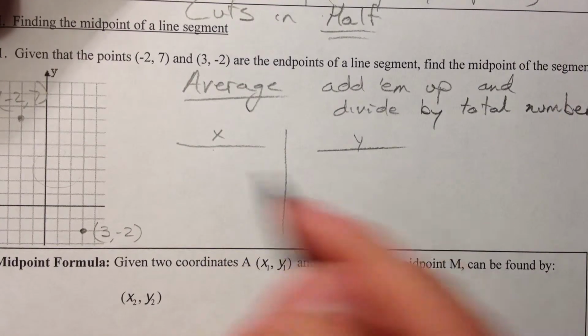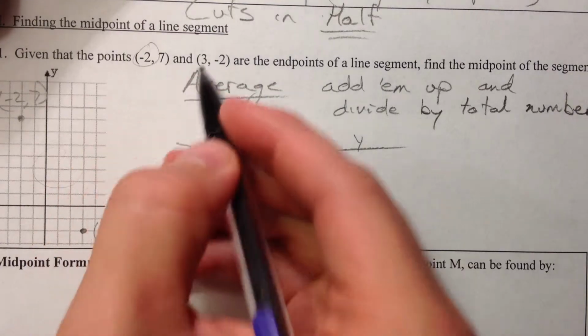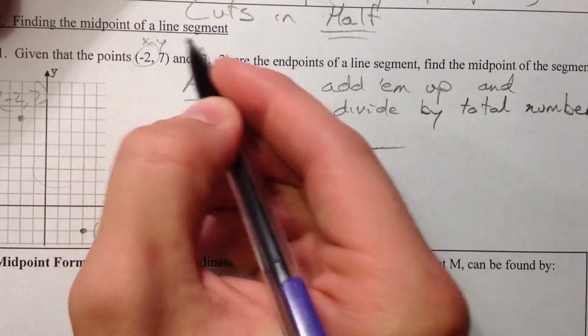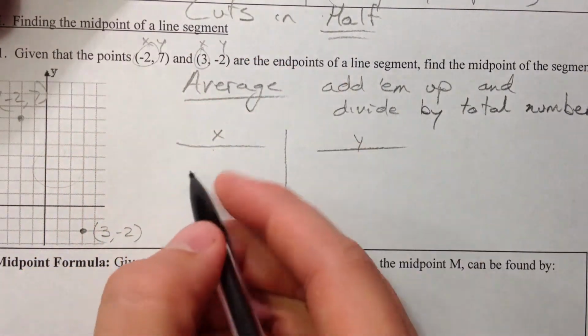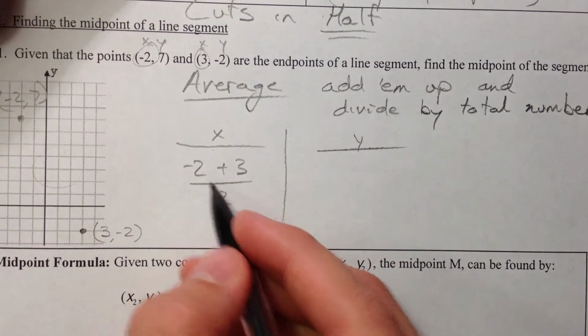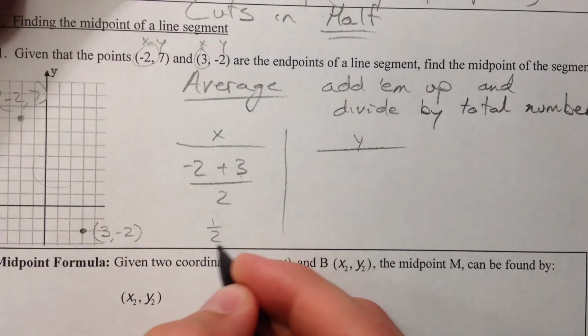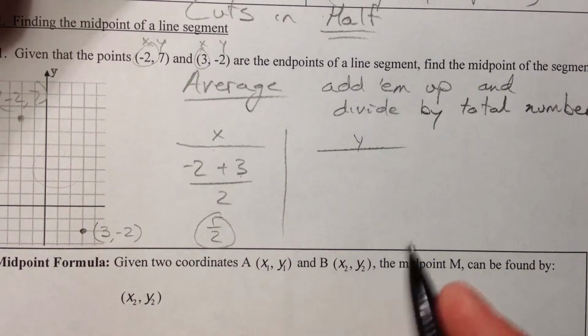So what's the middle horizontally? Well, we have x, negative 2 and 3, because this is x comma y. So negative 2 plus 3 divided by 2. So that's 1 divided by 2, or 1/2.